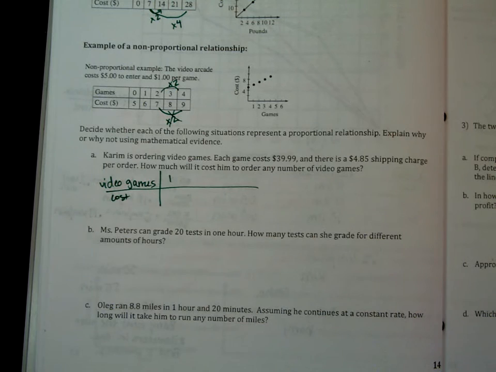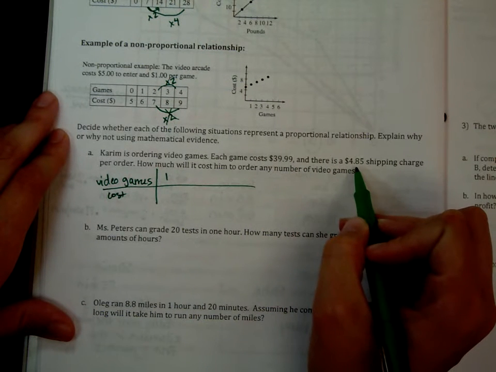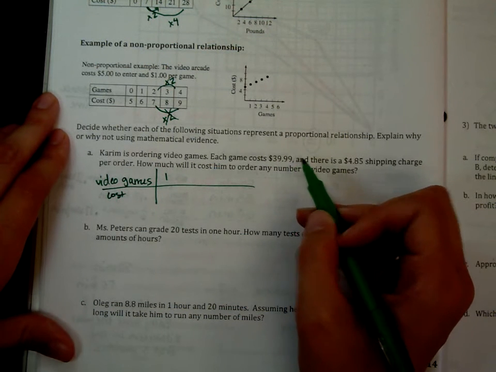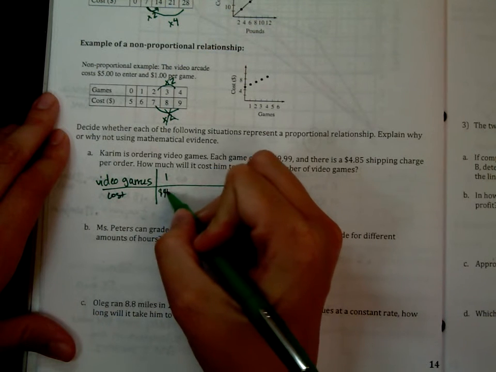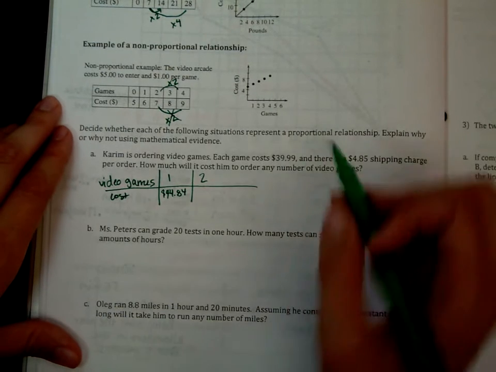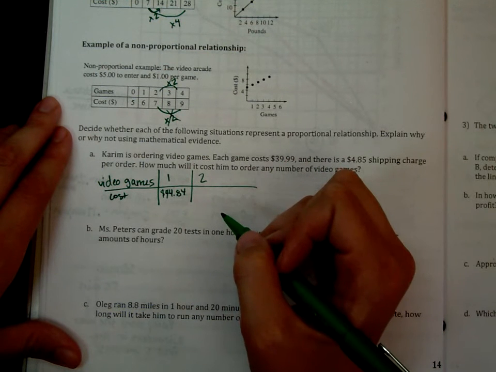So we need to, let's see, I'm going to do that on my calculator. Well, $39.99 is basically 40 plus $4.85. So it's $44.85, but then I'm going to take away the 1 cent that I added here. So it would be $44.84 for one video game. 2 video games would be, I just add $39.99 because we already paid the shipping cost right there.